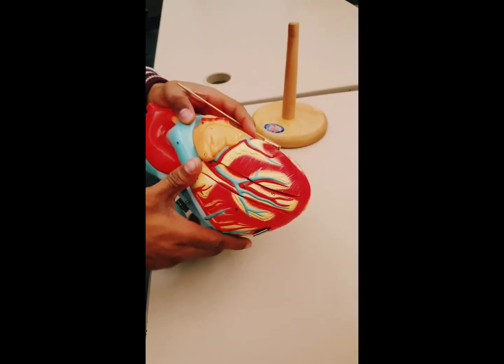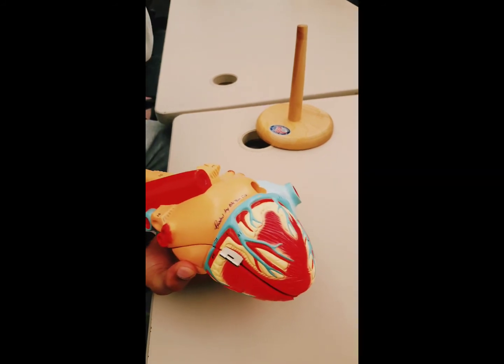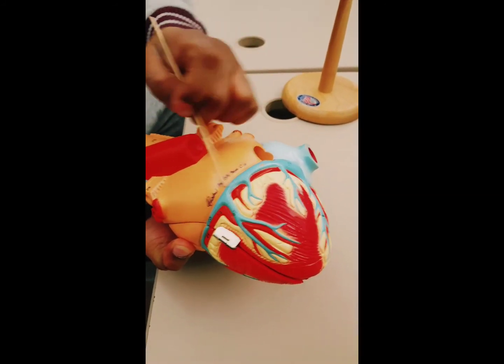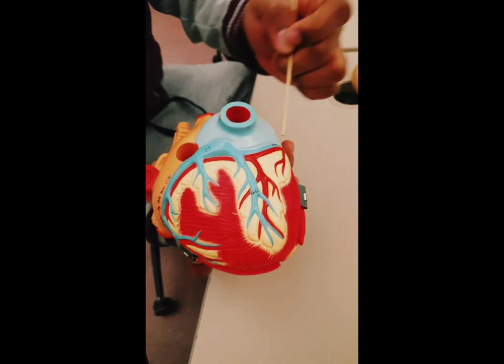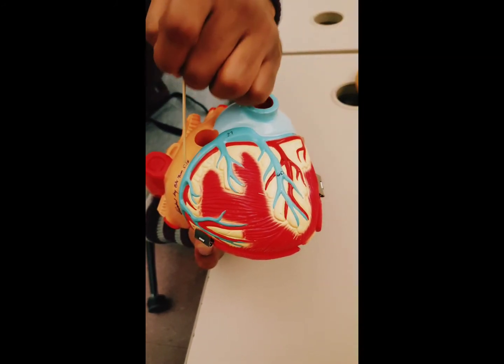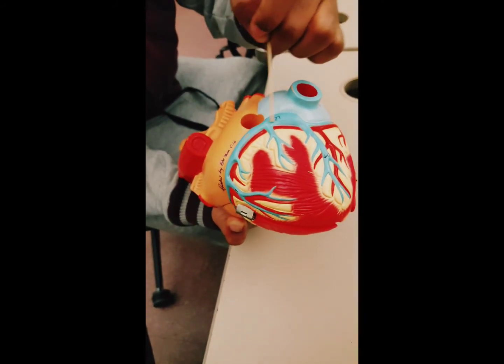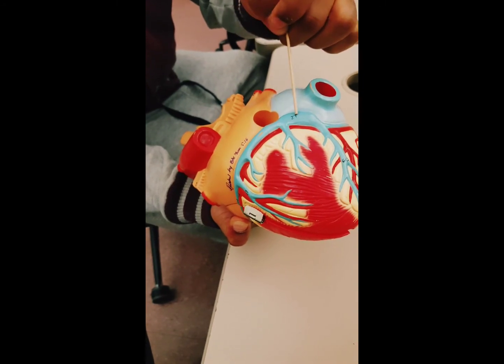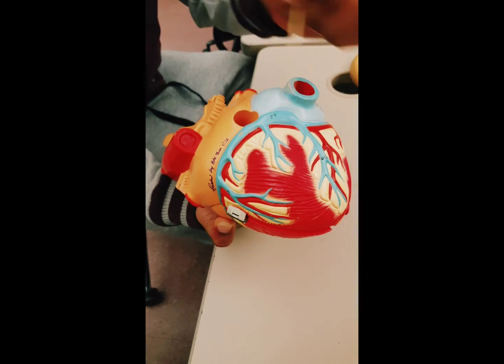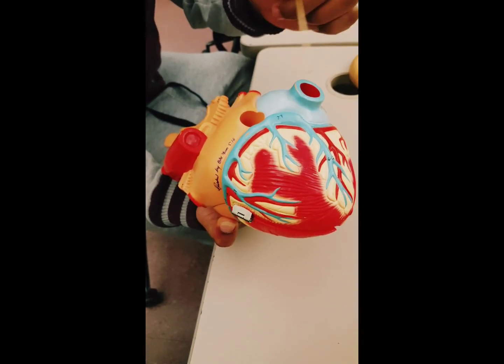Now for the veins of the heart, the three main ones we need to know: this one is called the great cardiac vein. And then this one right here will be the small cardiac vein. In the middle, we have the middle cardiac vein. Now these three veins carry deoxygenated blood into the coronary sinus. Great cardiac vein, small cardiac vein, middle cardiac vein, coronary sinus.